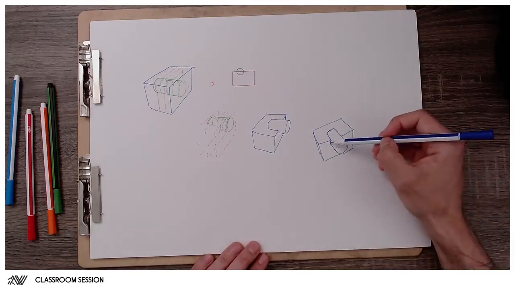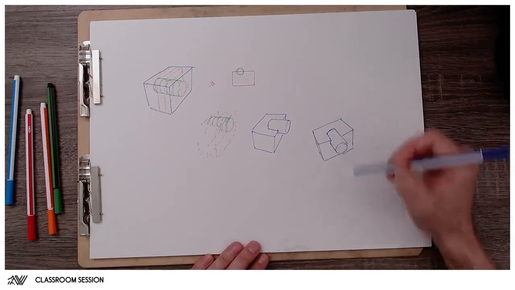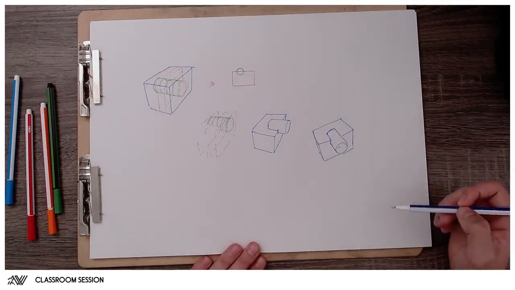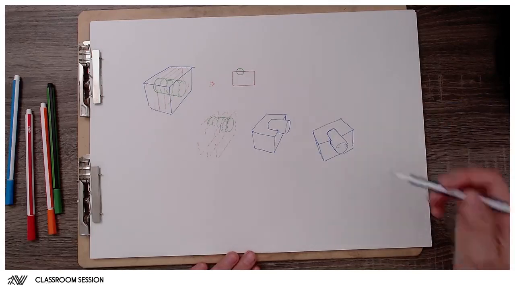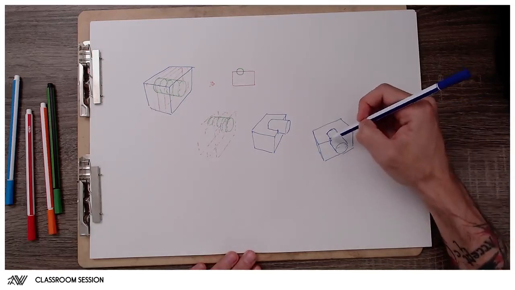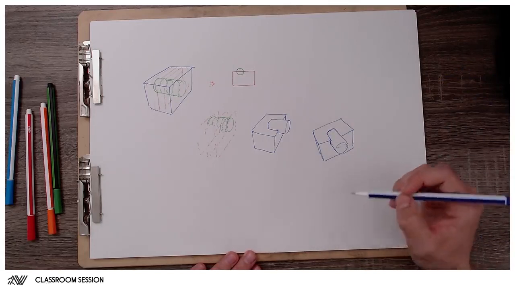Right. So it's going to look a little bit like this. So what we're doing is adding that shape into another shape.